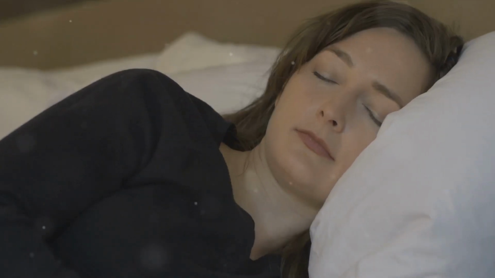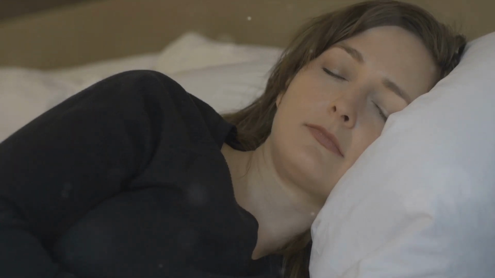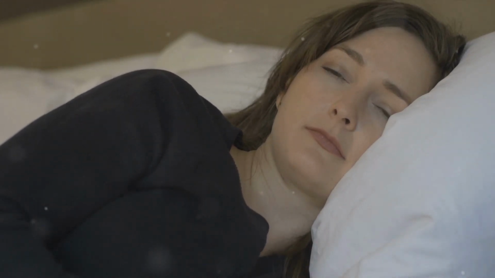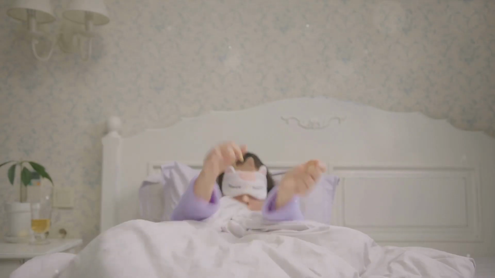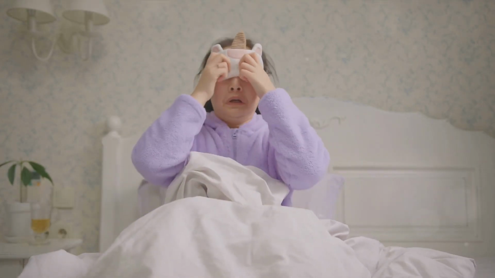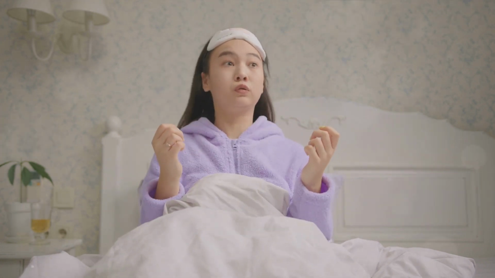Step 1. Cultivate dream recall. The first step towards lucid dreaming is to remember your dreams. Keep a dream journal, where you jot down your dreams as soon as you wake up. This not only improves your dream recall, but also familiarizes you with your personal dream patterns.